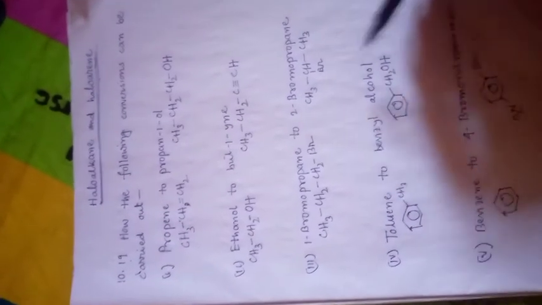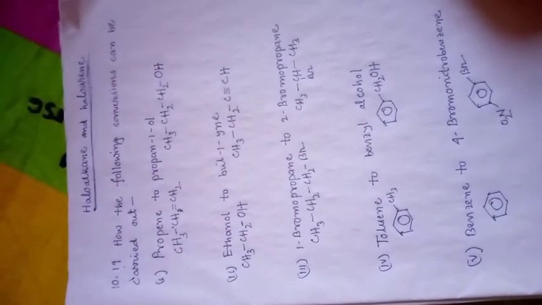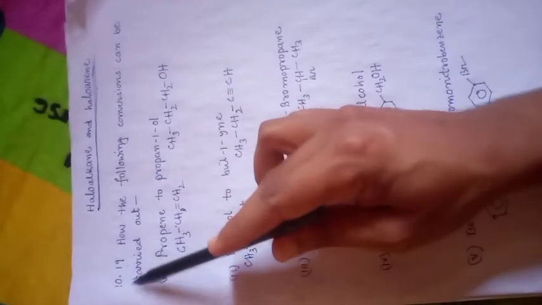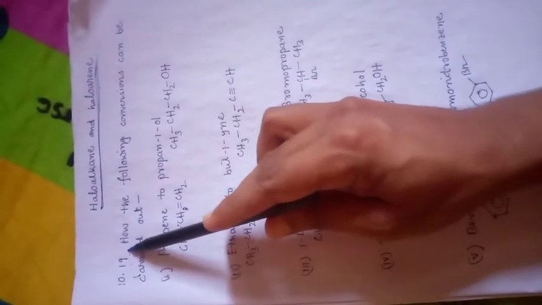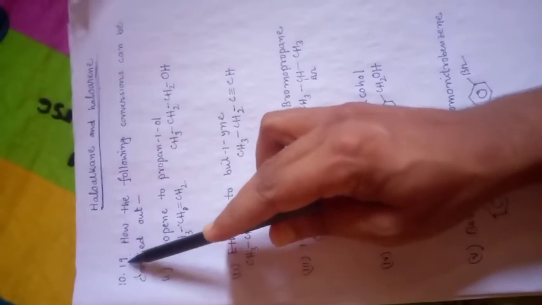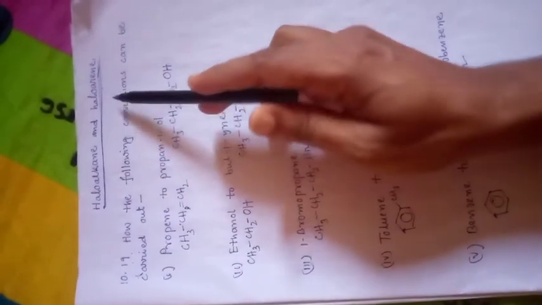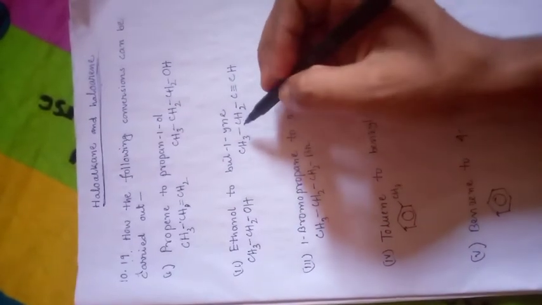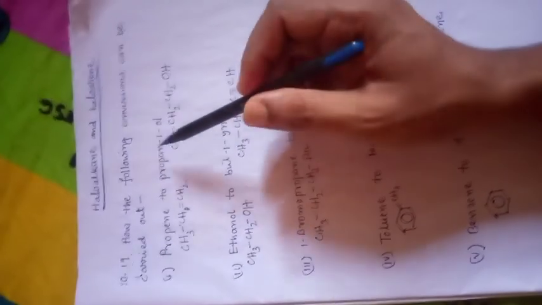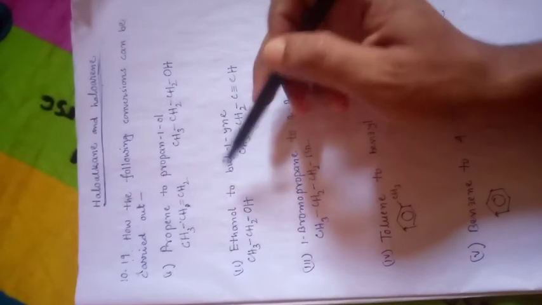So here we are going to discuss some conversions from the NCERT exercise. These are some questions from NCERT exercise 10.19. The chapter is haloalkanes and haloarenes, that is organic chemistry, for class 12.